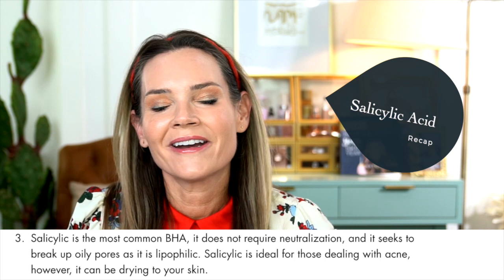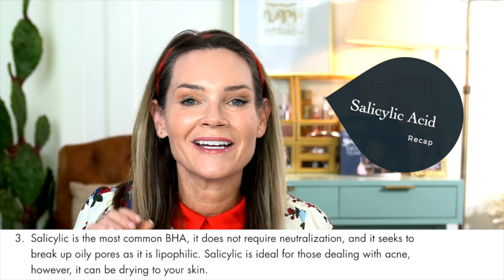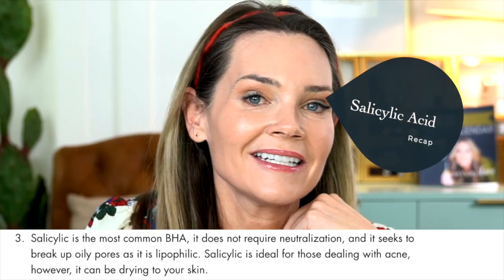Salicylic is the most common BHA. It does not require neutralization either, and it seeks to break up oily pores and dirt because it's lipophilic. Salicylic is ideal for those dealing with acne, however, it can be drying, so just make sure you're getting a lot of moisturizer on.